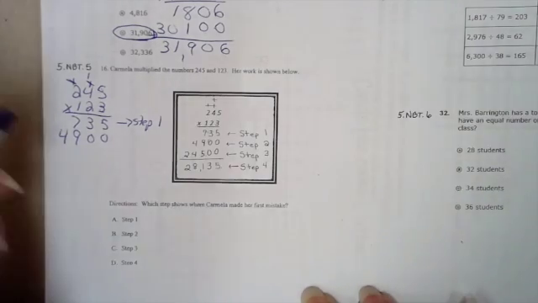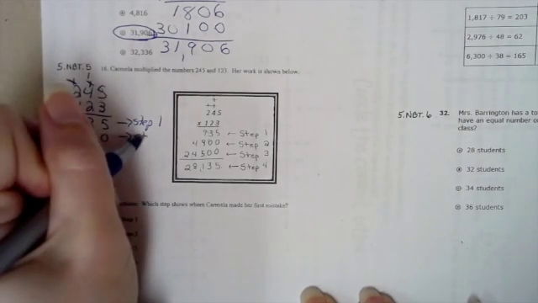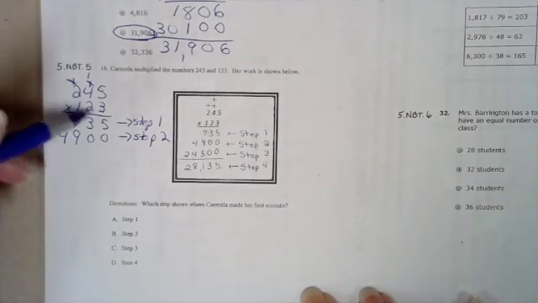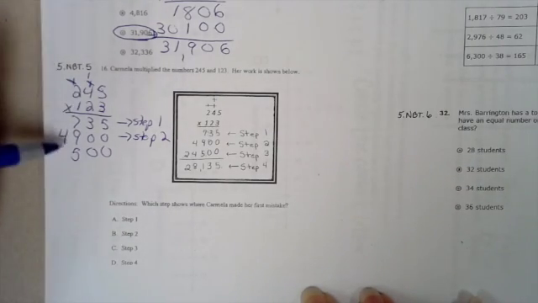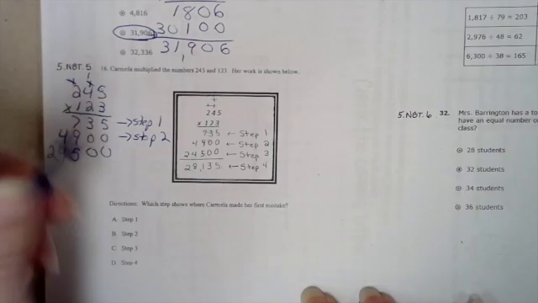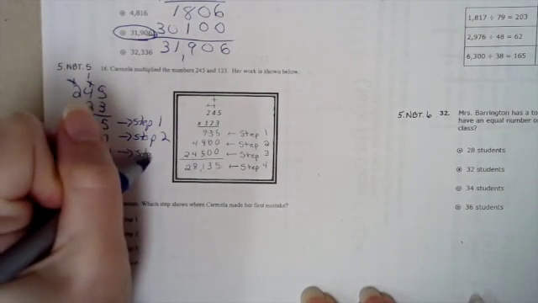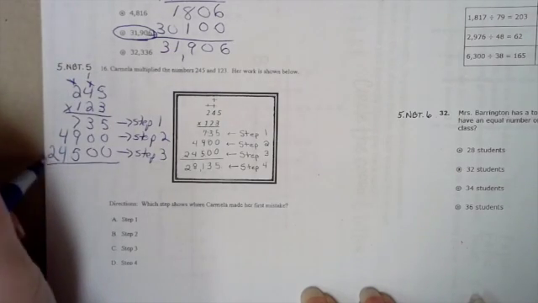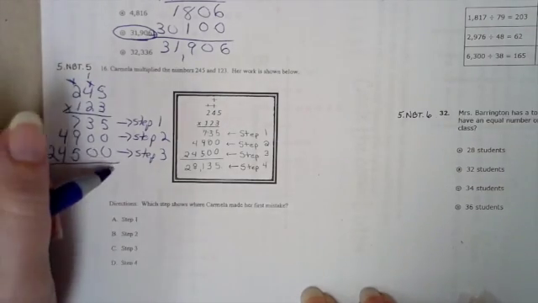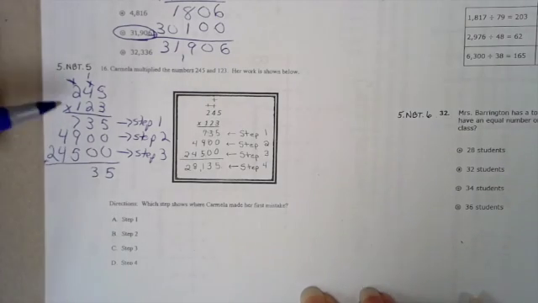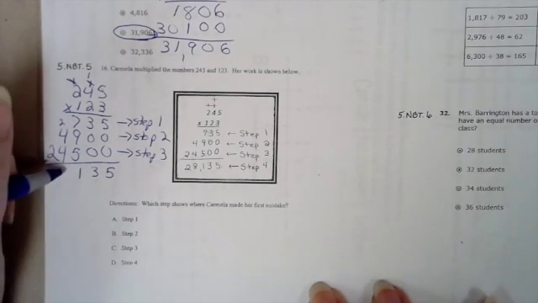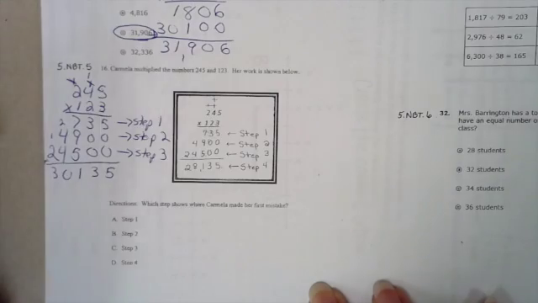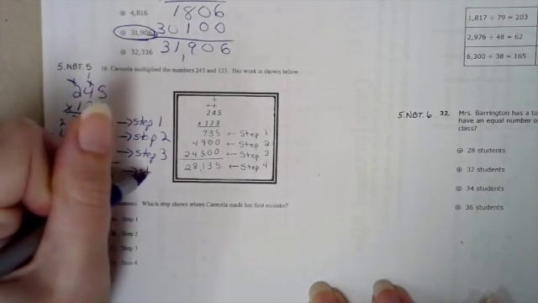That was step 2. We're going to our hundreds place. We're going to put down 2 zeros. 1 times 5 is 5, 1 times 4 is 4, and 1 times 2 is 2. That was step 3. And then we're going to add our partial products. 5, 3, 16, 21, 8, 9, 10, 3. And this was step 4.